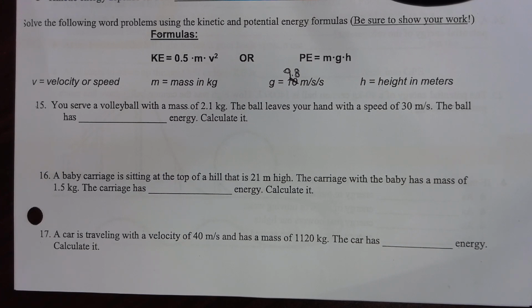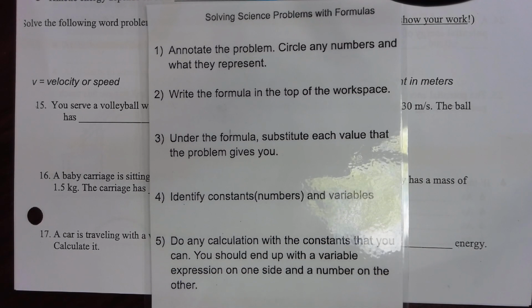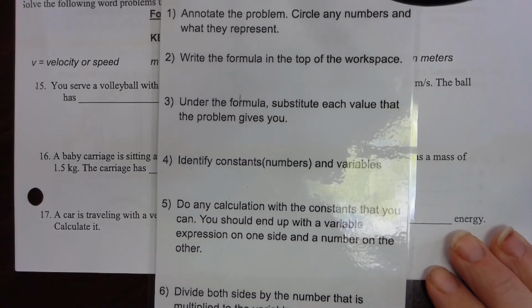Hello everybody, we're going to look at solving problems with kinetic energy or gravitational potential energy. So let's go ahead and take a look. Just a reminder, these are our 7 steps that we're going to be using as we go through this process.